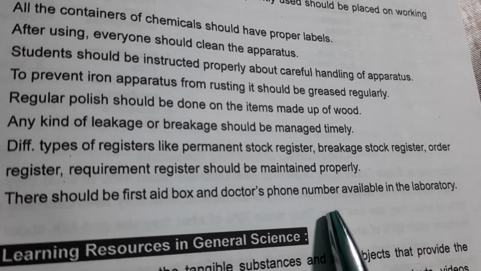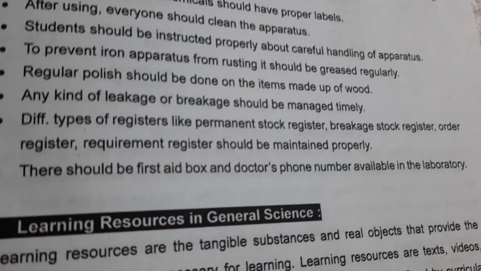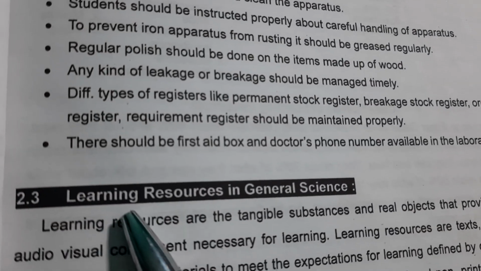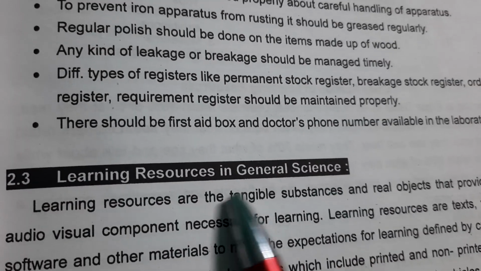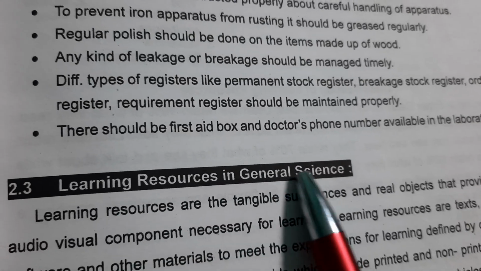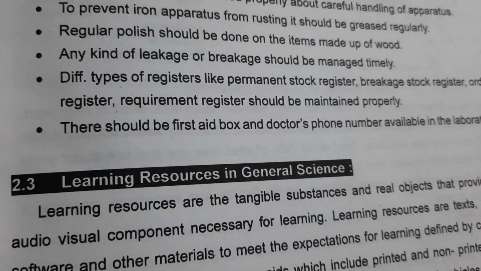Okay, this you all can take down, available in laboratory. Next topic is learning resources in general science. You all can take down all these notes.